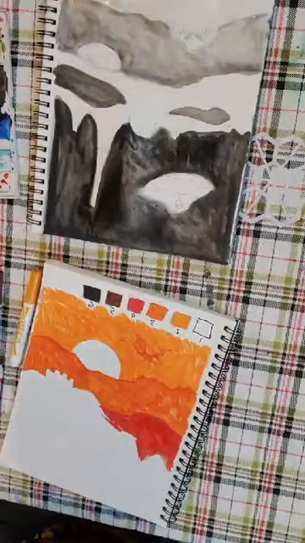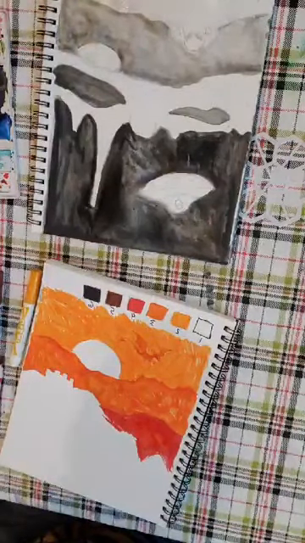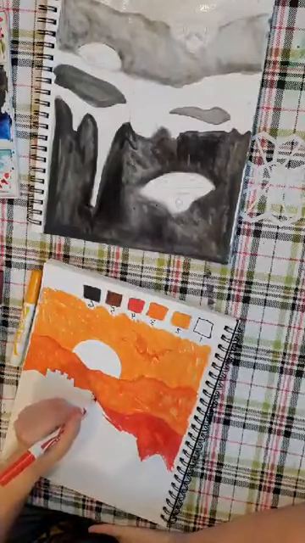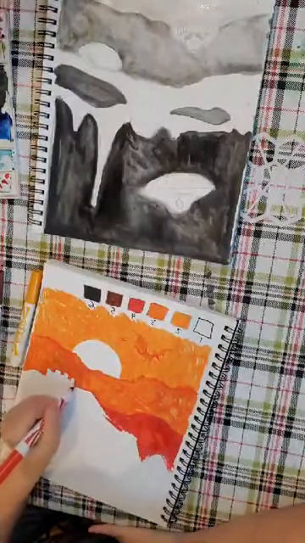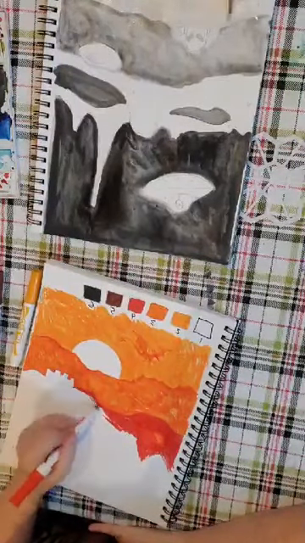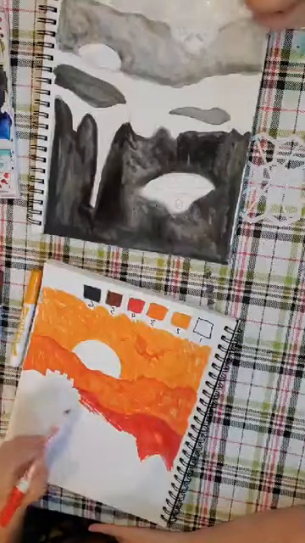So this last piece I'm adding in white to create the lighter tone. The very light gray tone. Very moon colored.